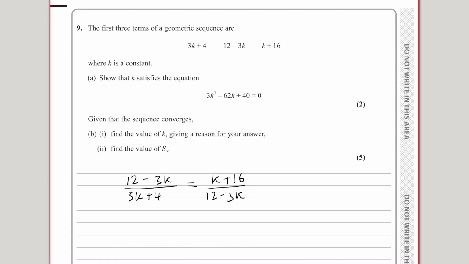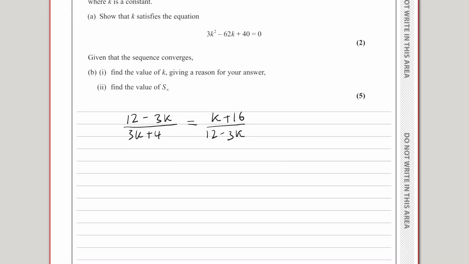So now we can simplify this. So times both sides by both of the denominators. So that will be 12 minus 3k times 12 minus 3k equals k plus 16 times 3k plus 4.